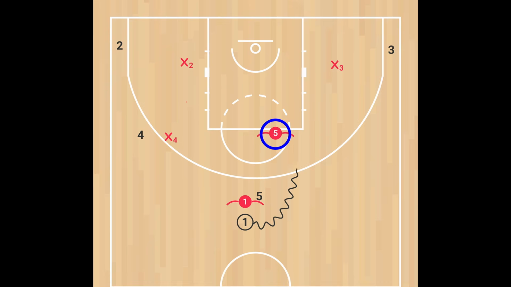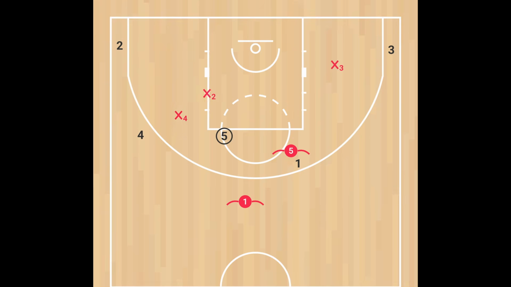If the screener's defender steps up and briefly commits to the ball handler, a quick pocket pass can punish that commitment. In most cases, this triggers secondary rotations, which means the advantage continues with the next pass.